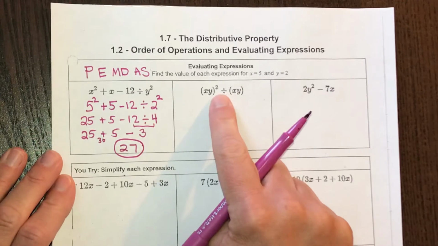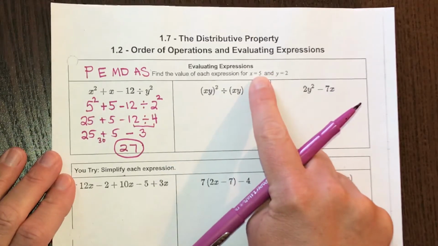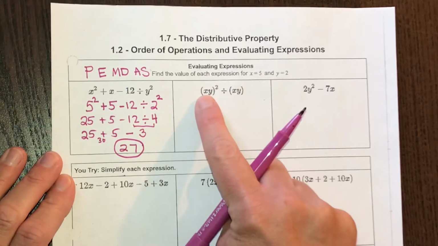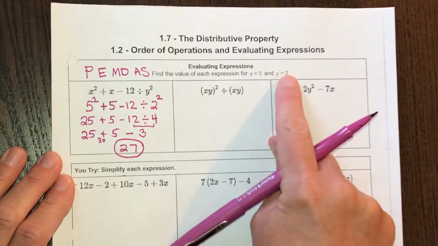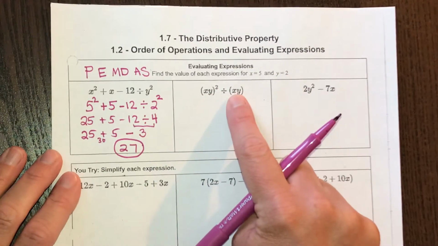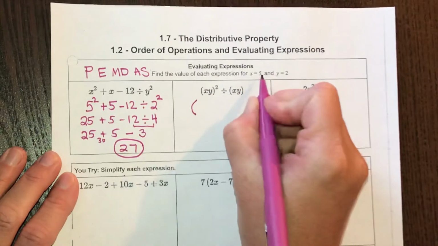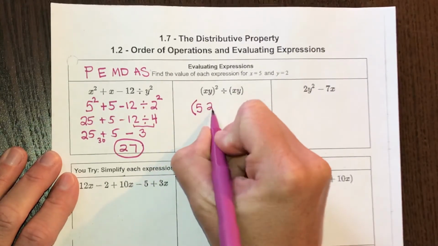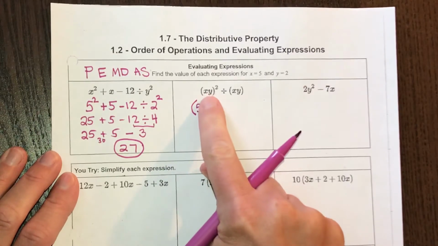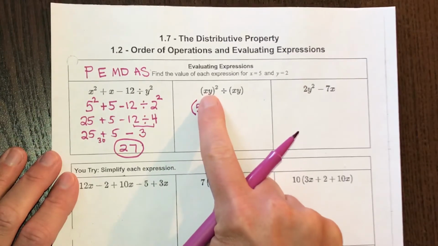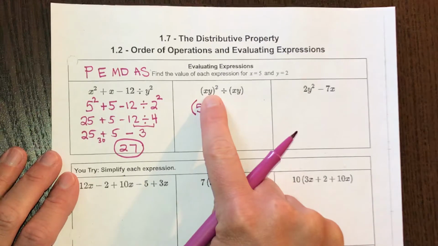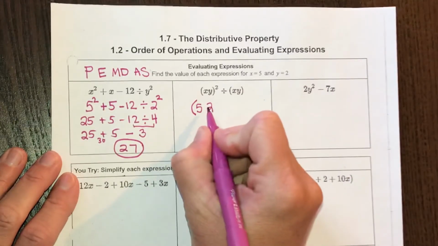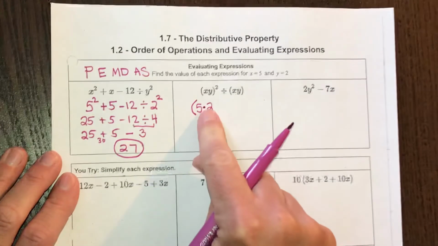Now I'm going to start over with my evaluating and plug in an x for the number 5 and a y everywhere you see that, the number 2. So in parentheses, I have the number 5. My y is going to be the number 2. Now this is important that you need to know, and it doesn't have it written, but what this means is x is being multiplied times y. And it's not the number 52, it's going to represent 5 times 2.